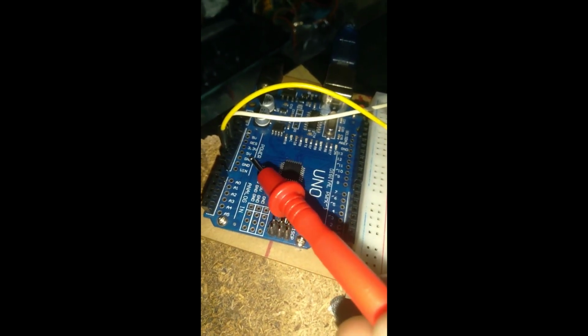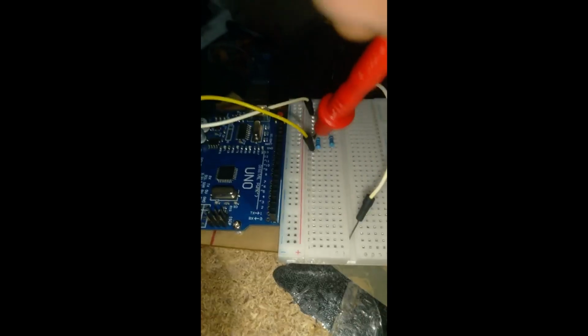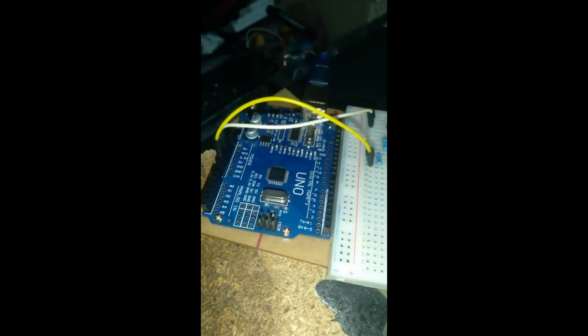Did you know that you could predict the voltages of circuits by using math? I'll show you using this example. From this circuit, we see that we have 5 volts coming into the circuit. So 5 volts from our Arduino microcontroller, which is this 5 volts, it's going into the circuit. It's going to go all the way through these resistors and come back to ground through this yellow wire.